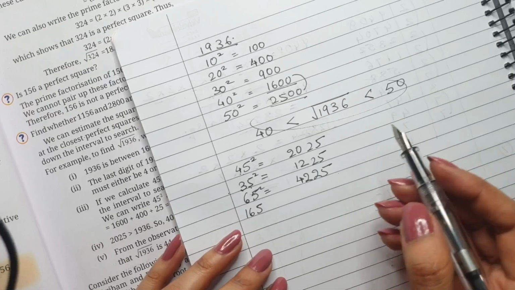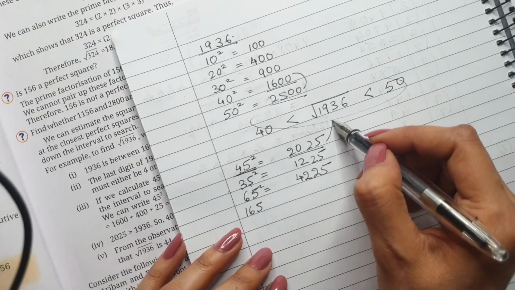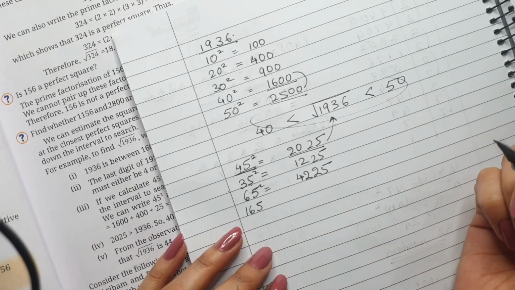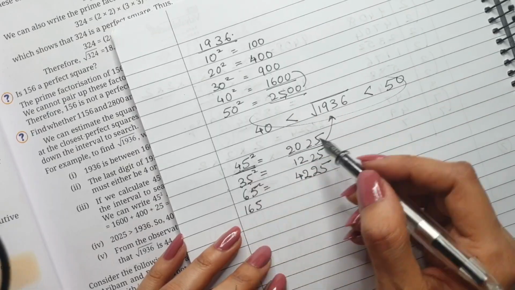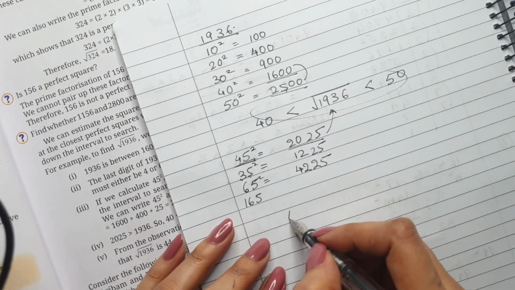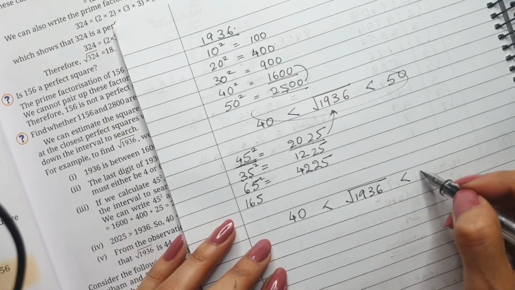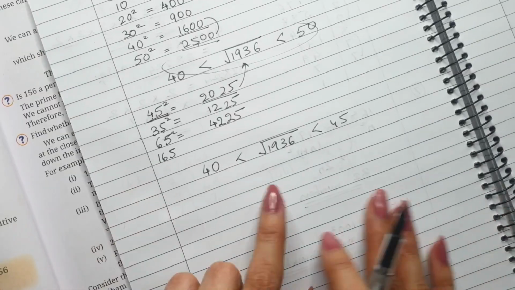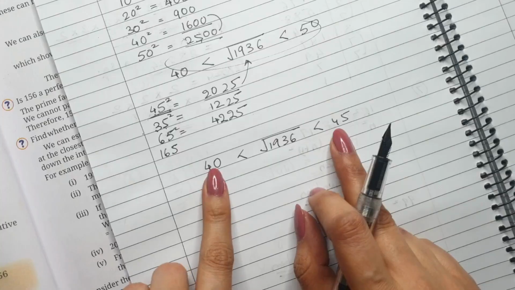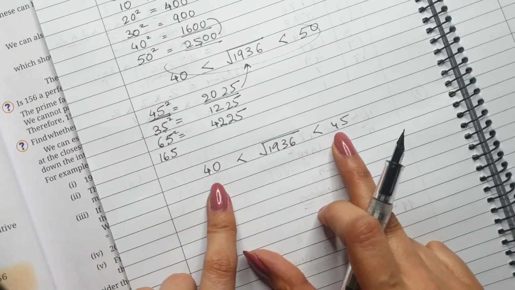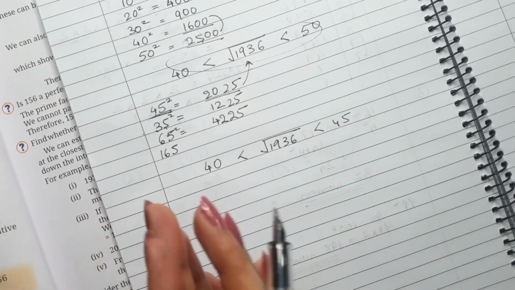Because I know that 45 square is 2025, which is, once again, bigger than this, right? 50 square was 2500 and 45 square is 2025. So now I know that this is 1936, and the root of 1936 has to be between 40 and 45. It can't be 40 because 40 is too small. It can't be 45 because it is too big, right? So it's either 41, 42, 43 or 44.